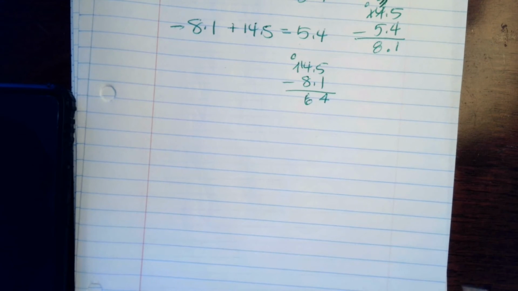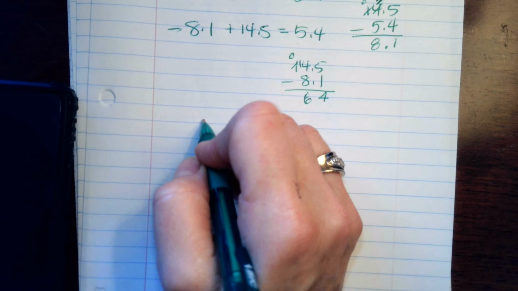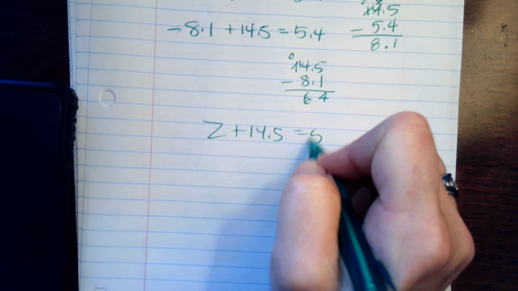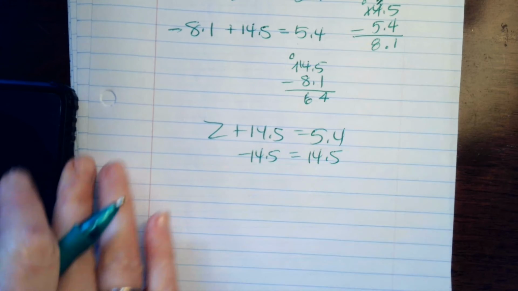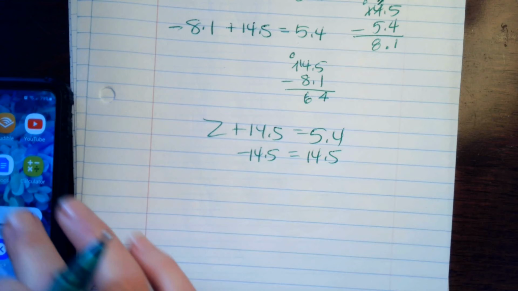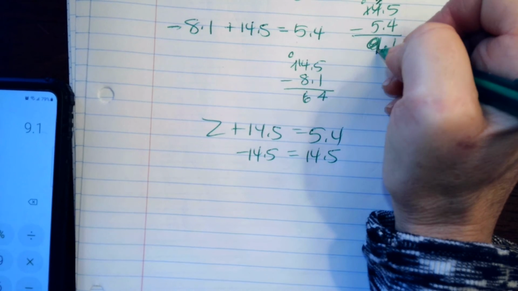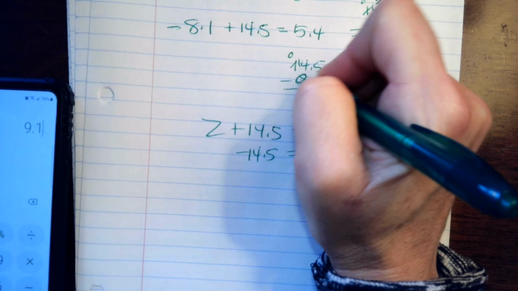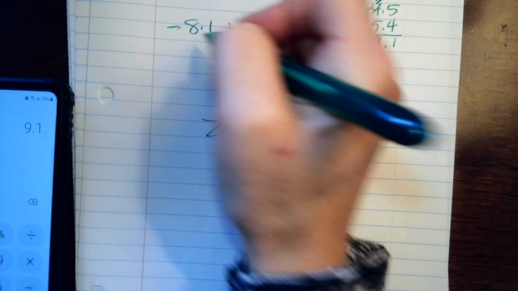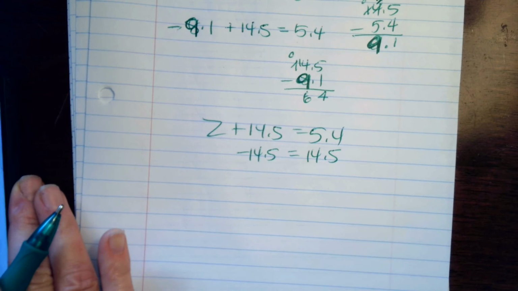So, what did I do? Z plus 14.5 equals 5.4. We subtract 14.5, and then we do 14.5 minus 5.4. Oh, equals 9.1. I don't know what I did there. Sorry about that. Good job, Kat.